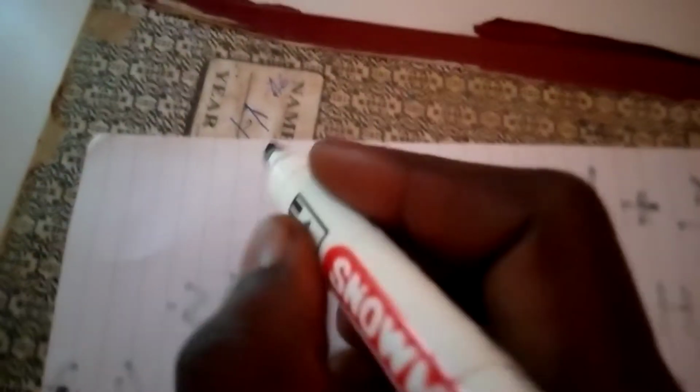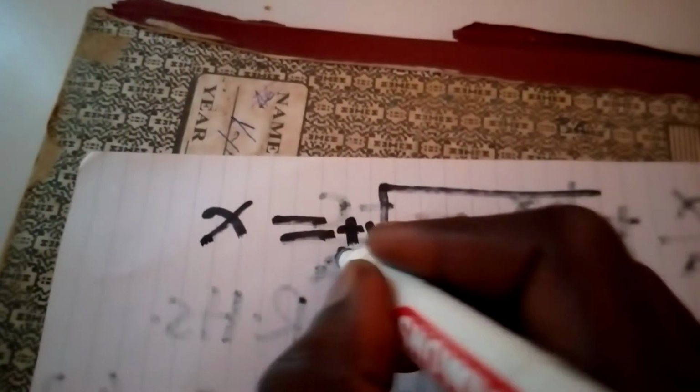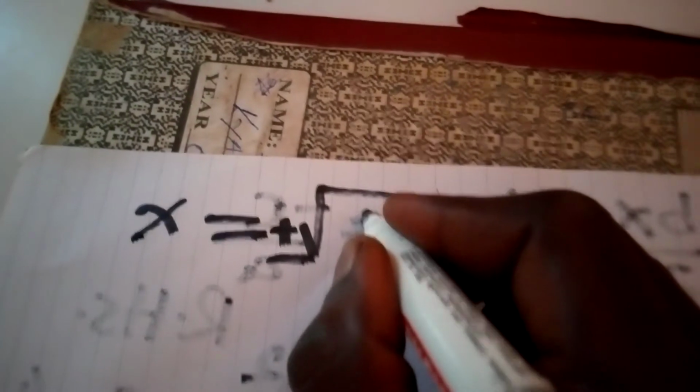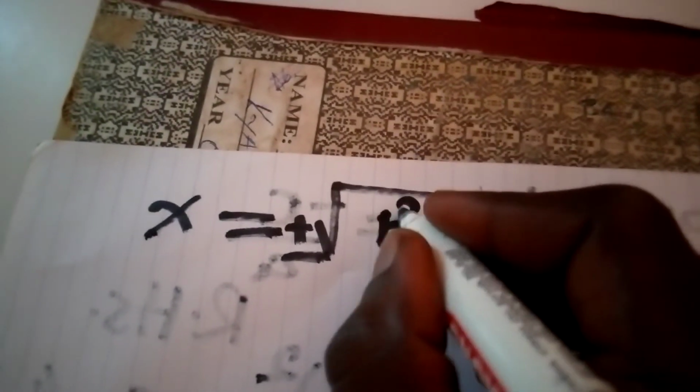So if we are to take, we shall have x alone will be equal to root, that is plus or minus. It will be plus or minus root of b squared minus 4ac.